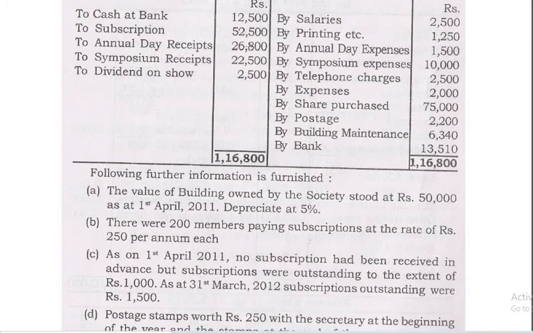Annual day receipts, already told, 26,800, add outstanding. Then if you want, you can show the deduction of 1,500 from the item, or else annual day expenses can be shown as expenses separately. Symposium receipts 22,500, the left hand side, income side.